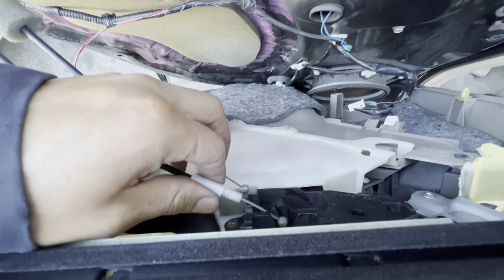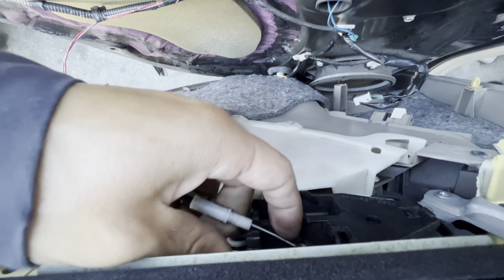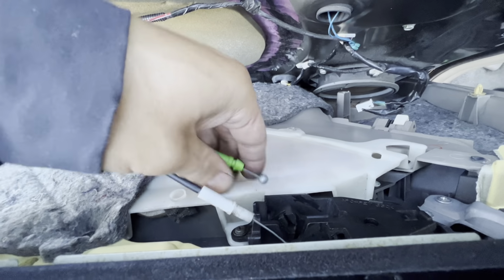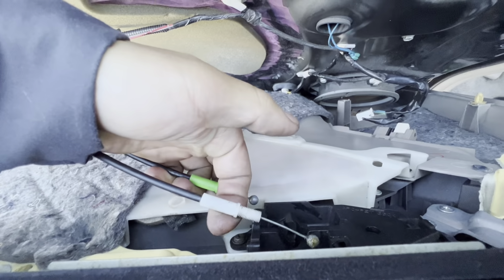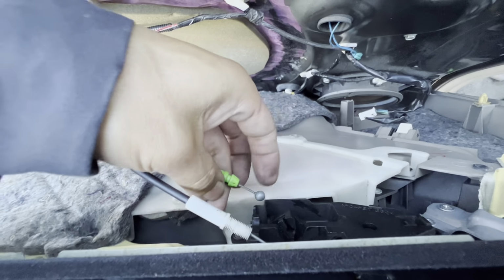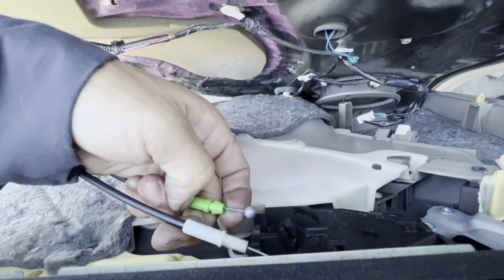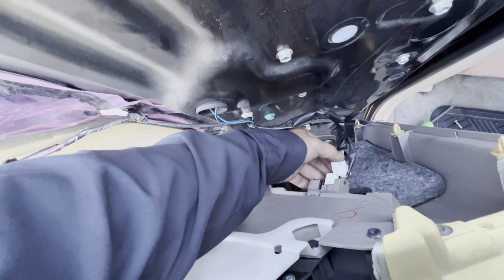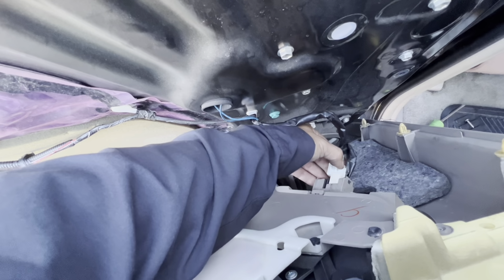Once you get to here, this one is going to be for the lock, and this one's going to be for the handle. You're going to pop it out from here and then pick up the cable. Same thing with this one. Pop it out from the green part and then pull it out of the slot. And then this one is for the window connector right here. Press on this tab, pull back.